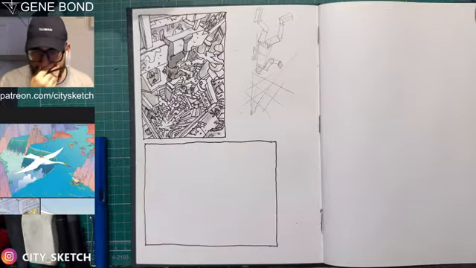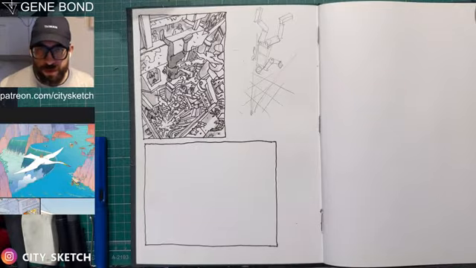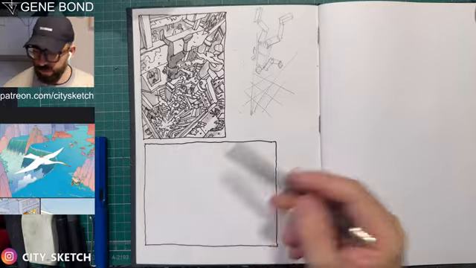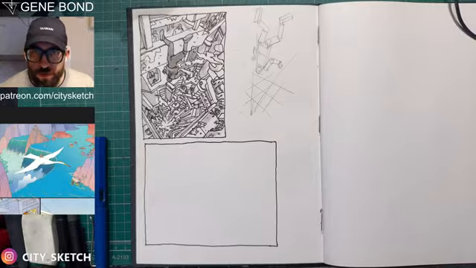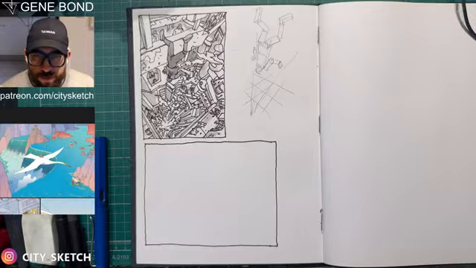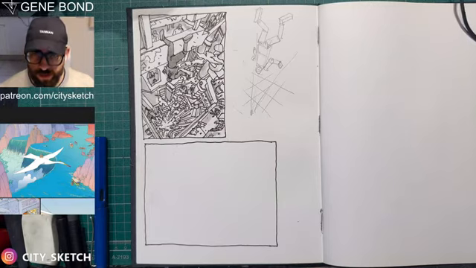So here, interesting, you see we can use this bird as a guide for a perspective grid. Let's say this will be X, and these wings show us the Z axis.